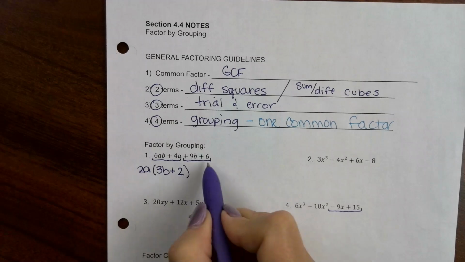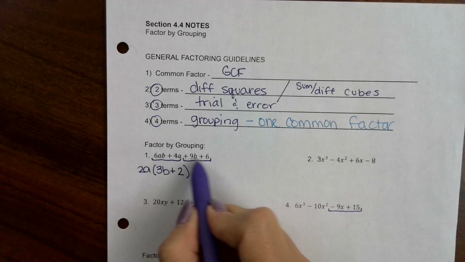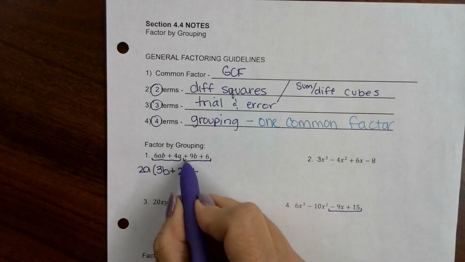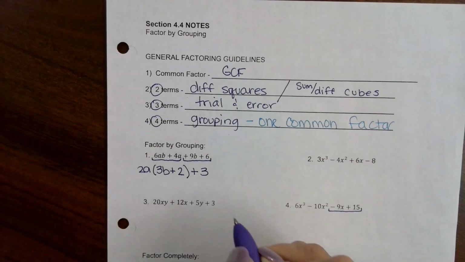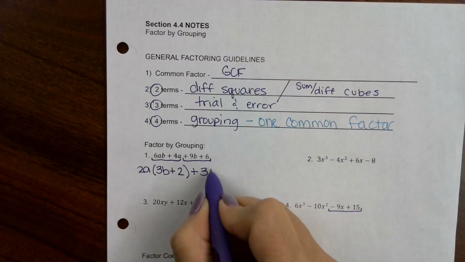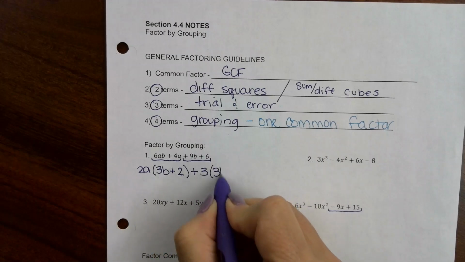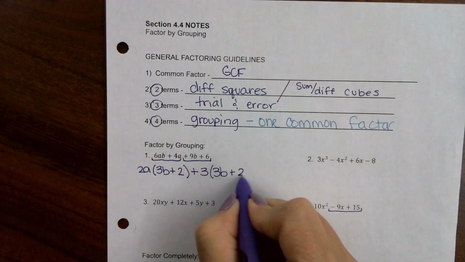Okay, now I'm going to go over here and look at this term. Well, this is going to be easy because these are both addition. So I'm going to add, because they're both addition, and I'm going to do the same thing. I'm going to pull out a GCF. So if I look at these two terms, I can pull out a 3. So what's left here is going to be 3 times 3, which is 9, and a B. And I look at the last term and I have plus 2.